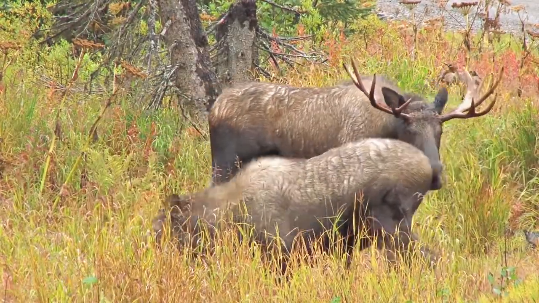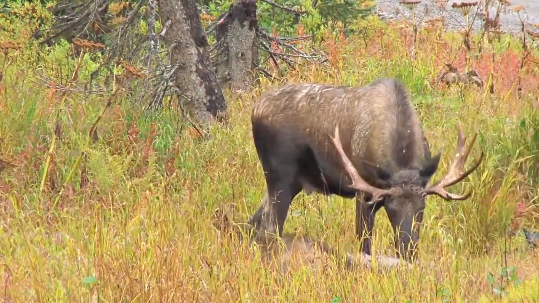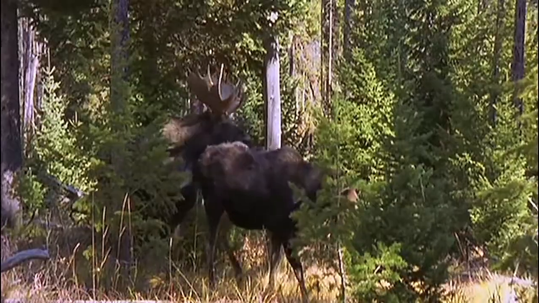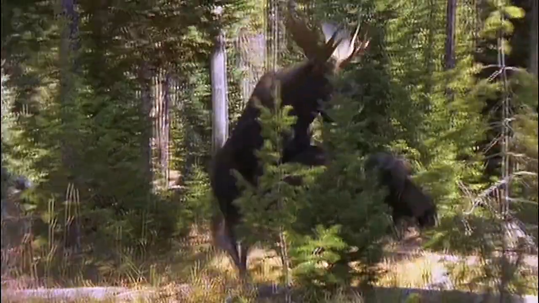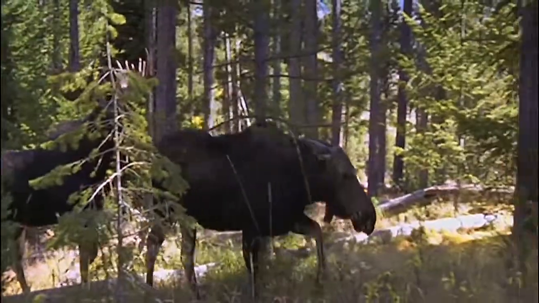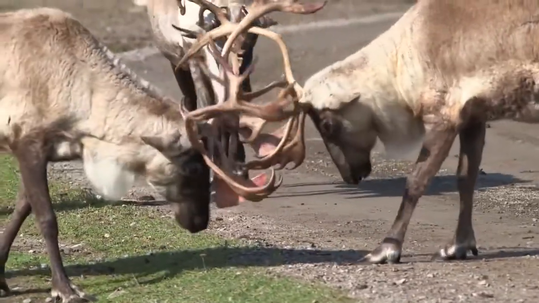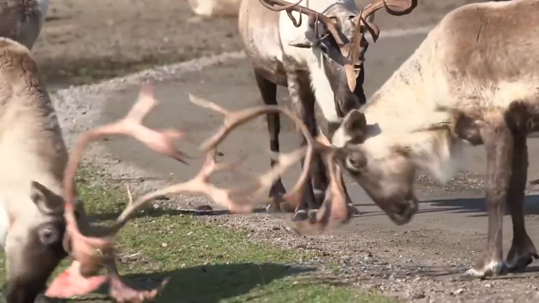One key factor that we track is the number or ratio of males per 100 females. If there are too few males relative to females, not all the females will be bred, and there will be fewer males available to fulfill their ecological role and for hunters to harvest.